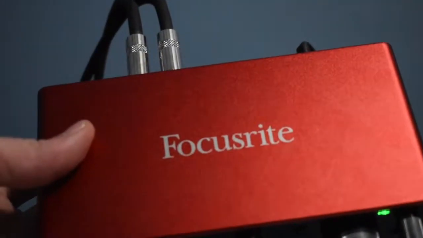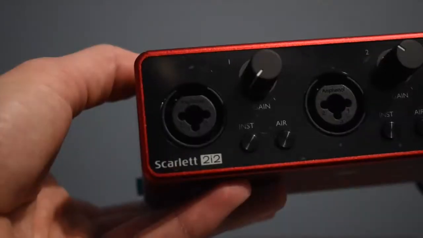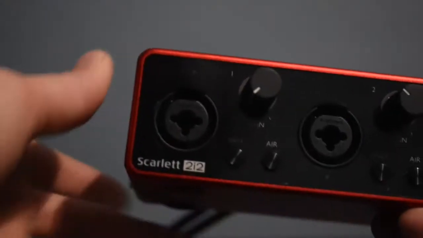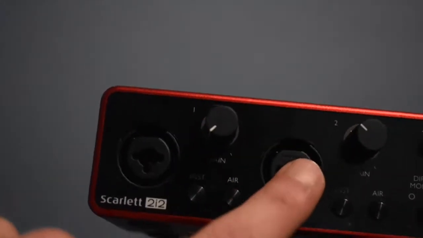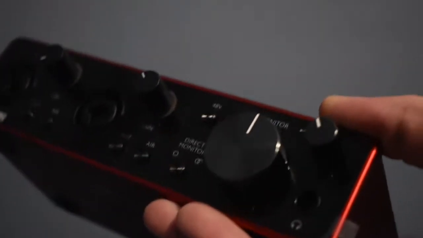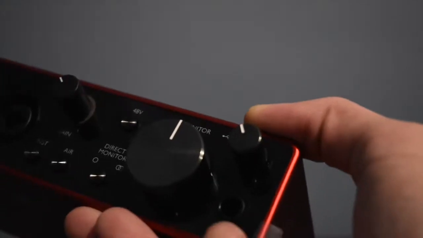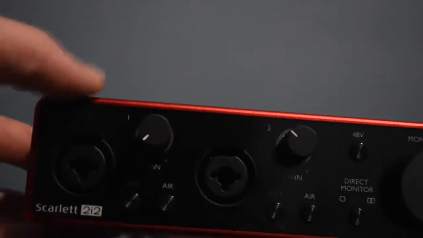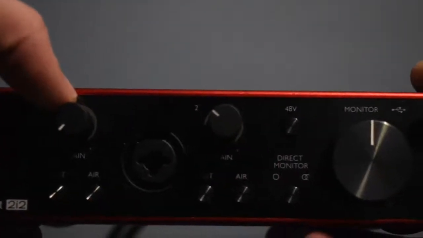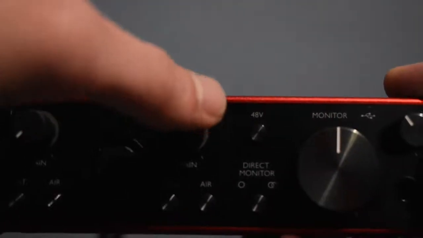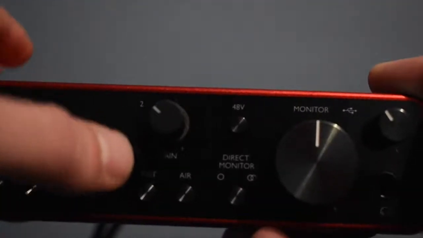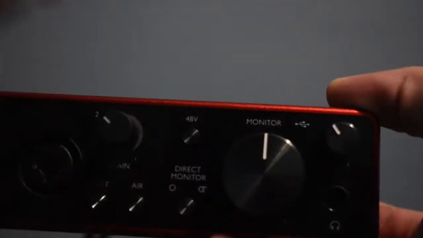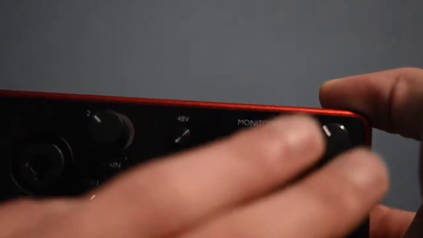So right here is the Focusrite 2i2, and here's your first input, here's your second input. Right now I do not have the microphone plugged in or the headphones. The headphones go over here. The headphones go right there. So what I'll do is I'll have the gain turned all the way down, and I don't mess with this gain because I don't have a second microphone, and I'll keep the monitor at halfway, and I usually don't mess with this stuff.